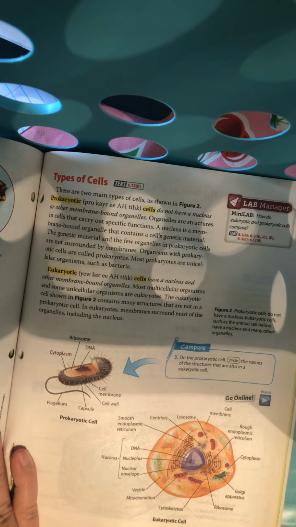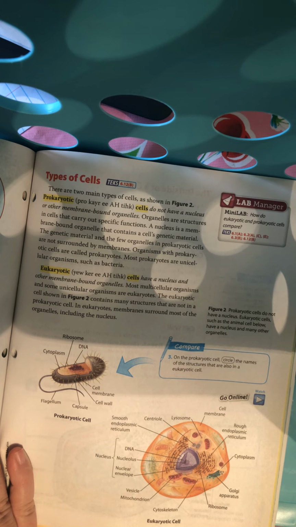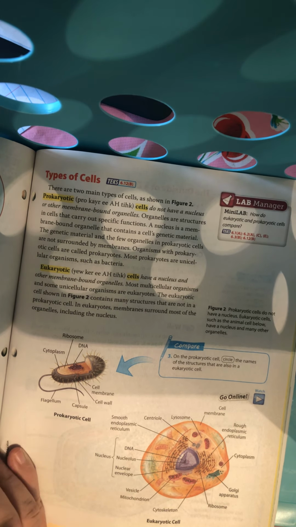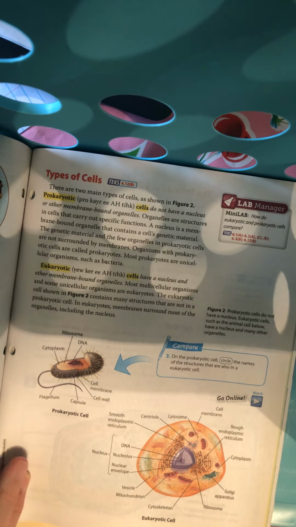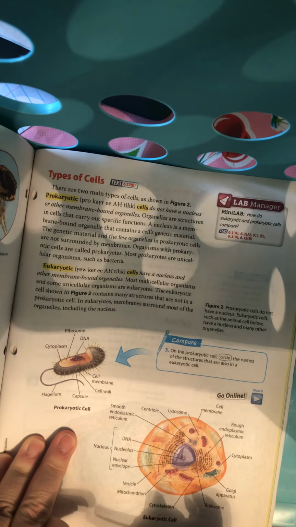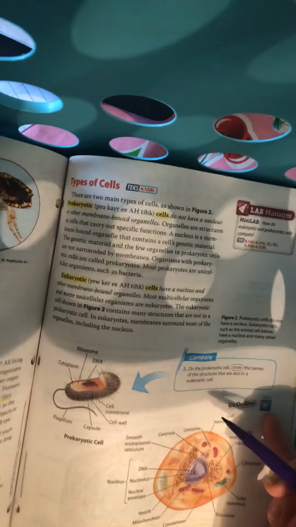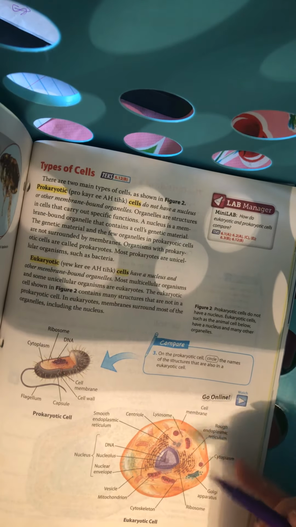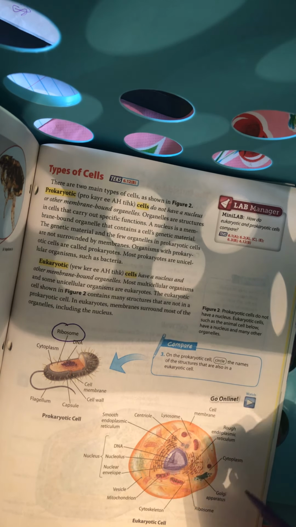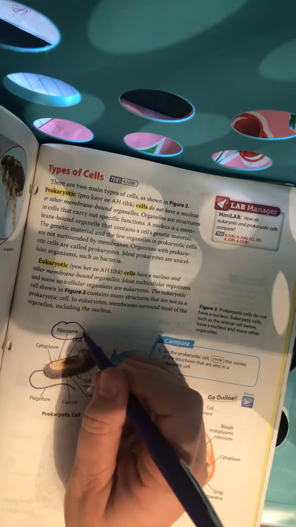All right, so number 3. On the prokaryotic cell, circle the names of the structures that are also in the eukaryotic cell. So we have to make sure. Okay, so we're going to check. We'll start from the top. Ribosome. Does this one have a ribosome also? Let's see. Yes. So we are going to circle it. DNA. Does this one have DNA? Yes.